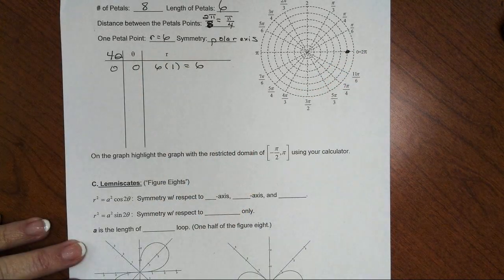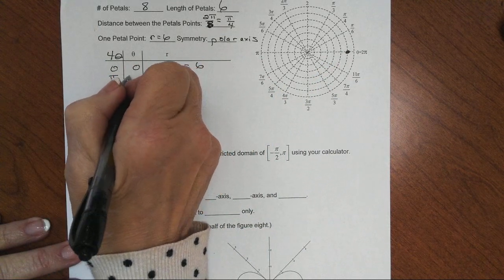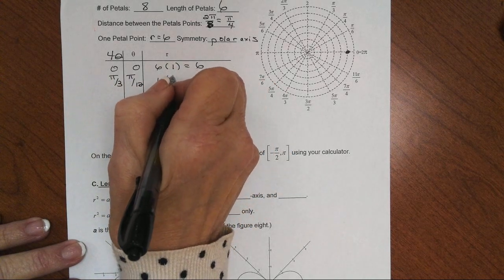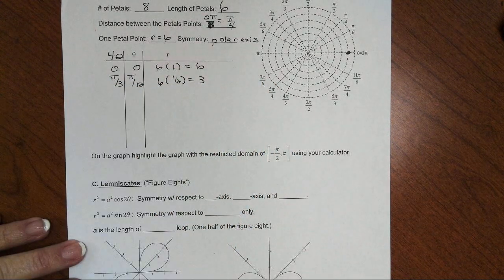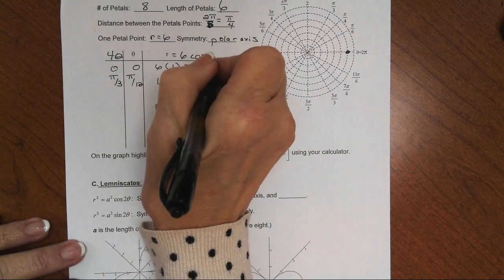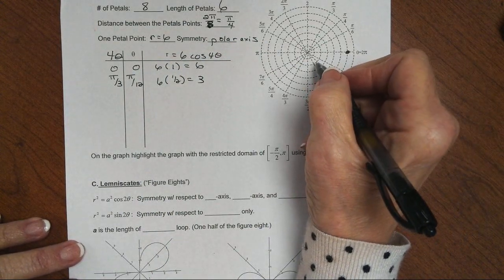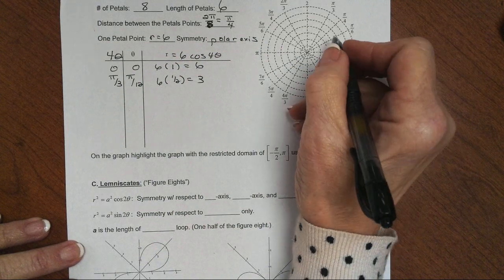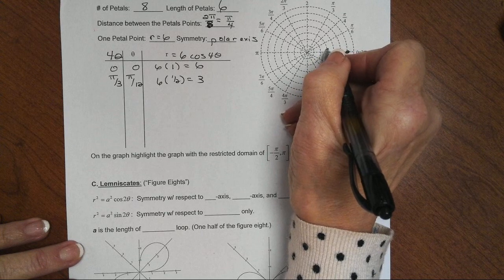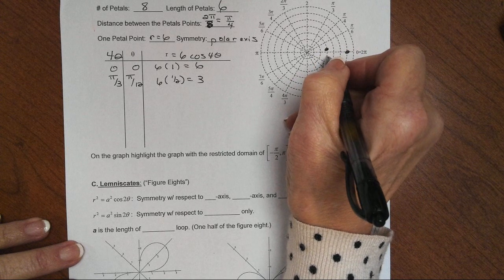And then we need a few side points, so pi over 12. Then we take 6 times 1/2, which is 3. And all I did was the math. R is equal to 6 times the cosine of 4 theta. Okay, so we have pi over 12, which is not a big angle, and 3. So 1, 2, 3. And we are on either side of this.